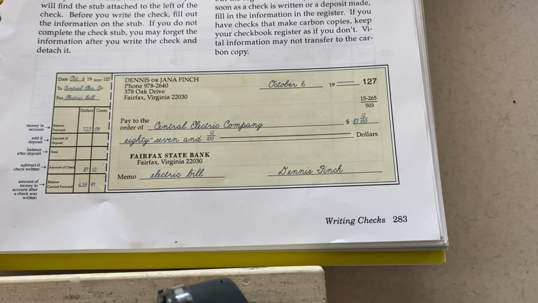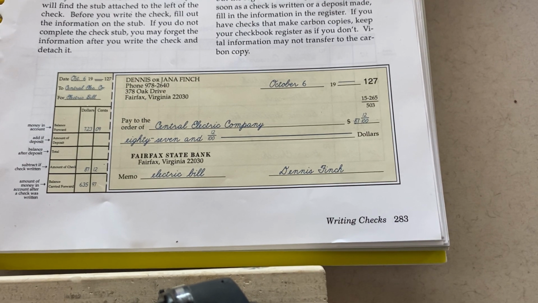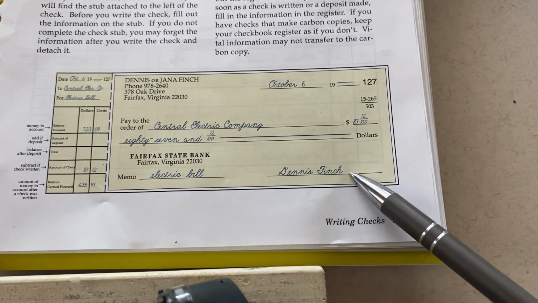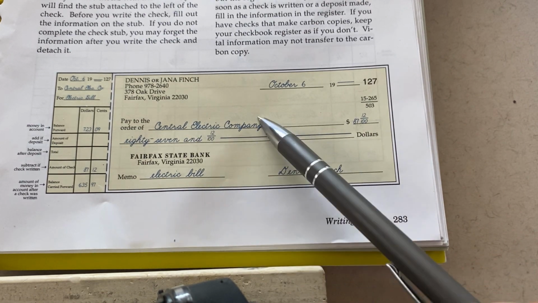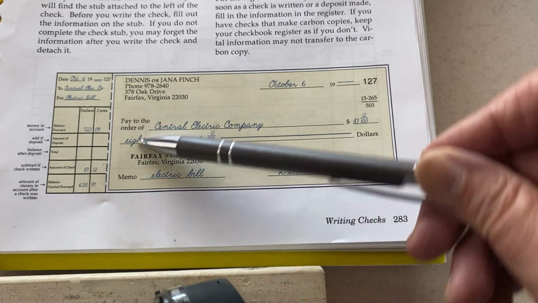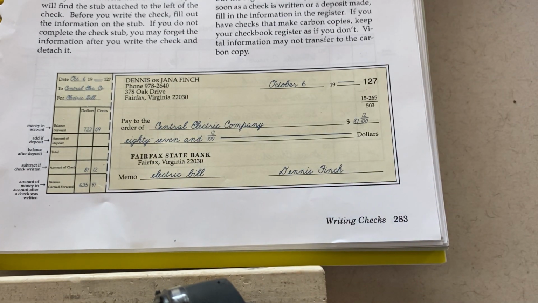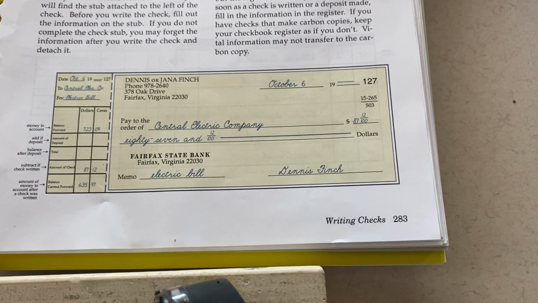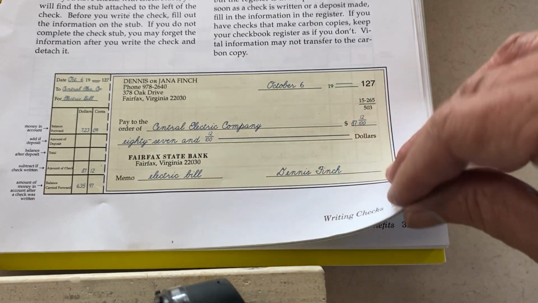But yeah, never write the amount in first, and never sign it without the amount. Say you wrote the name in, and if you didn't know the amount yet, and this was blank, they can write any amount in there. So never sign the check unless you've written the amount in. You don't want to give them a blank check, you know. Okay, I think that's it for writing checks.